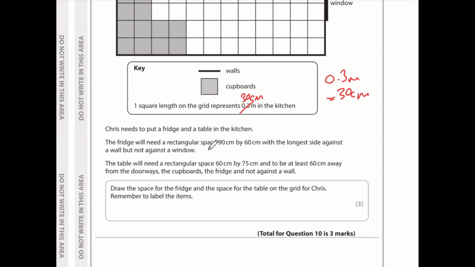We know that the fridge is a rectangle 90 centimeters by 60 centimeters. So how many 30s go into 90? That is 3. And how many 30s go into 60? That is 2. So on the grid, the fridge is going to be a 3 by 2 rectangle with the longest side against a wall, but not against a window. Okay, so I'm going to put the fridge here, 3 by 2. There is my fridge.